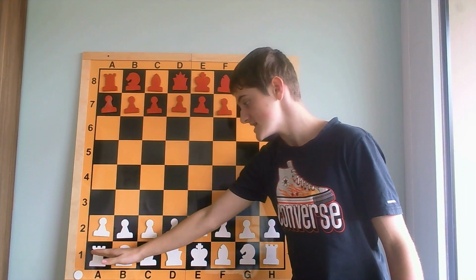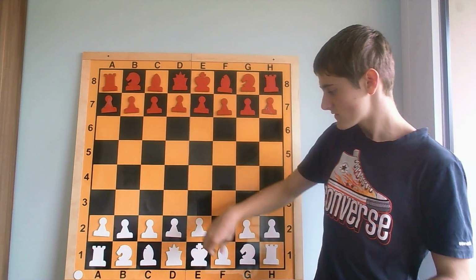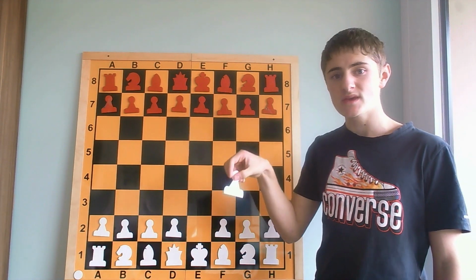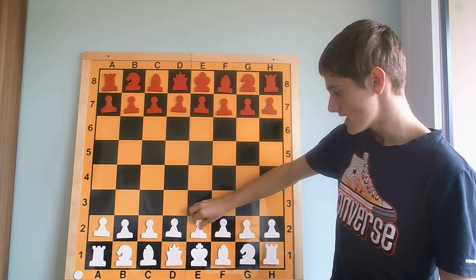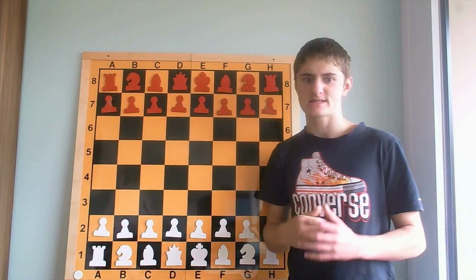And in front of these 8 chess pieces we have 8 pawns. They are all worth the same and they're the weakest chess piece on the chessboard. And they are all here standing on the 2nd rank and 7th rank of the chessboard.